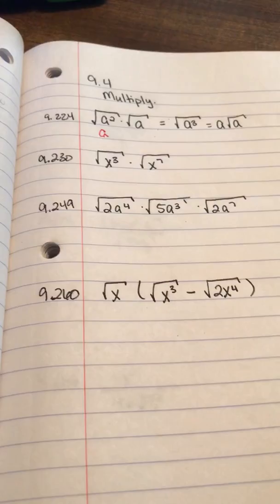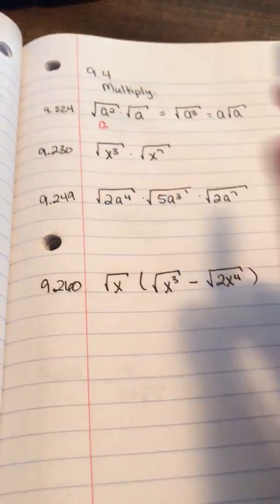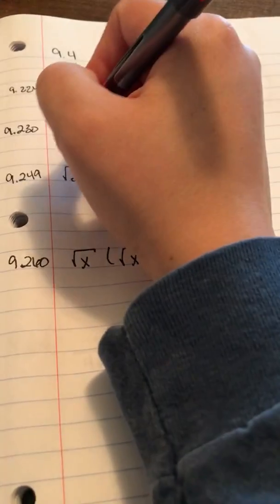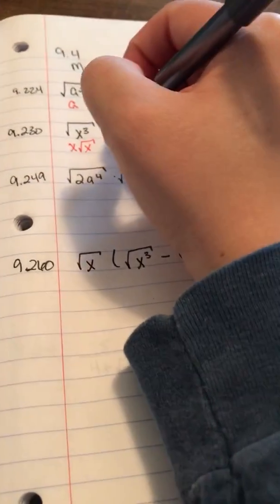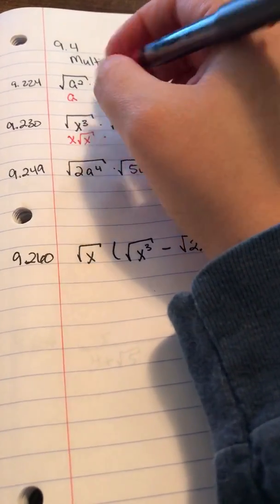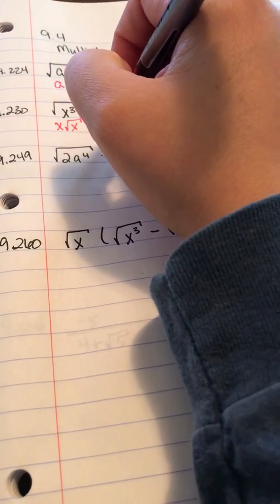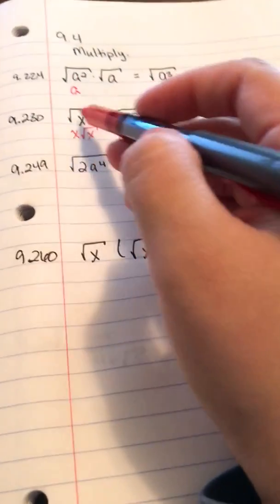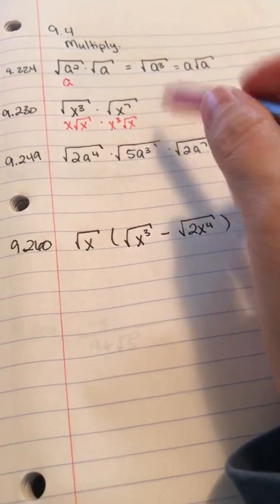For the next one though, if you try to simplify first, it probably makes it more complicated. The square root of x cubed would be x square root of x, times the square root of x to the 7th, which is x cubed times the square root of x, because 2 goes into 3 one time with 1 left over, and 2 goes into 7 3 times with 1 left over.